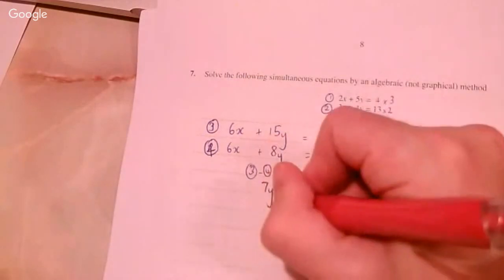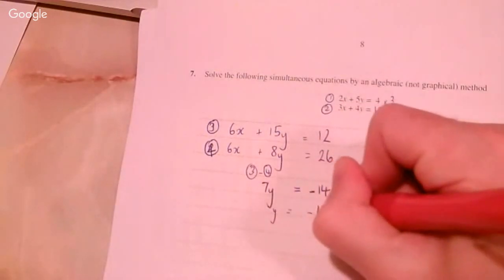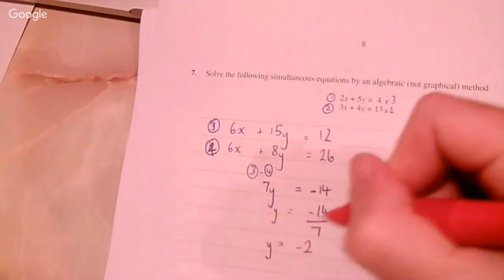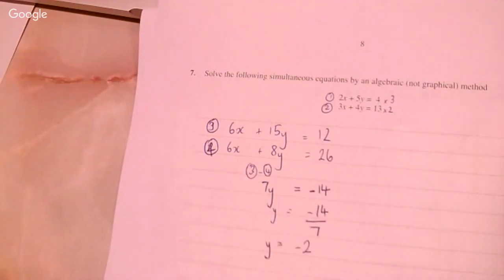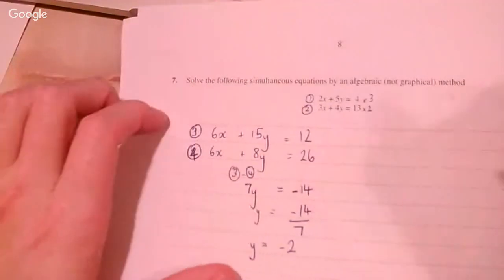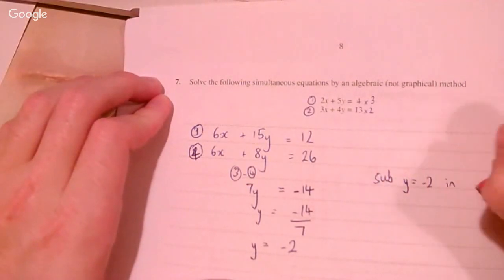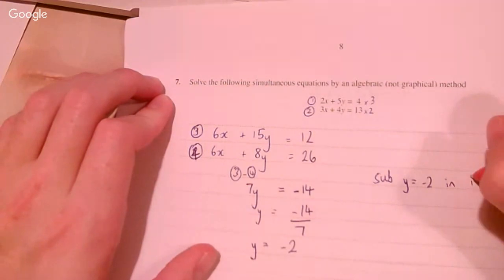Okay, so then taking the 7 across to divide, I'd have minus 14 divided by 7, which would be minus 2. Okay, that's 2 of the 4 marks so far. To go and get the next mark, all I need to do is sub in y equals minus 2 in either 1 or 2. I'm going to choose 1 just because it has smaller numbers.